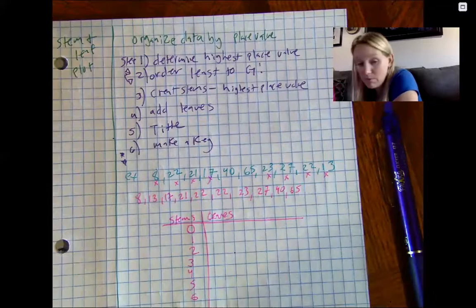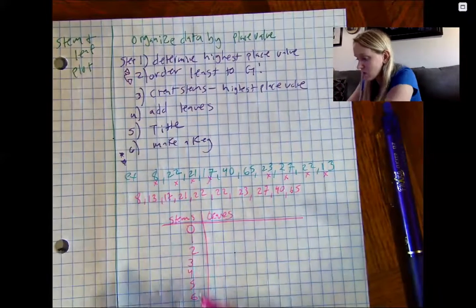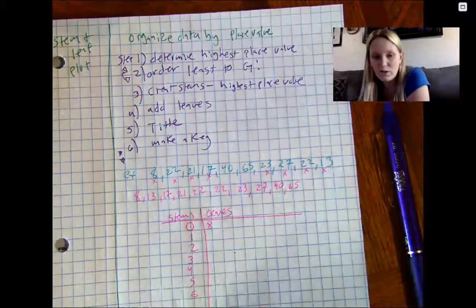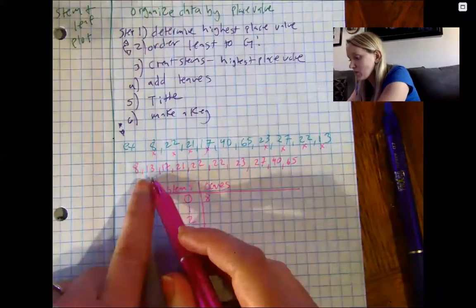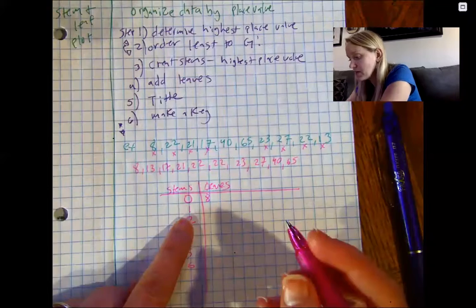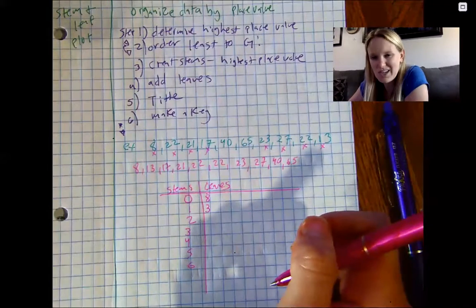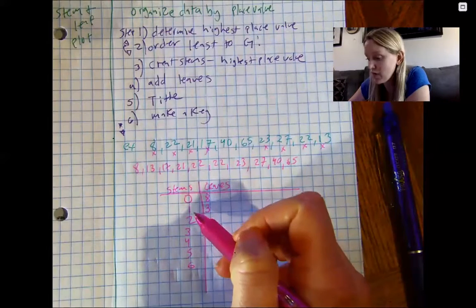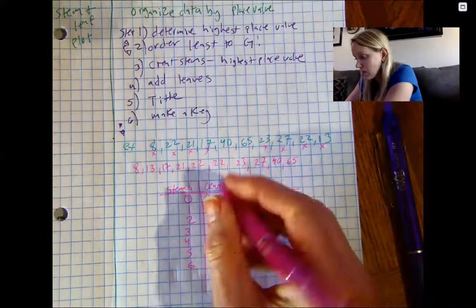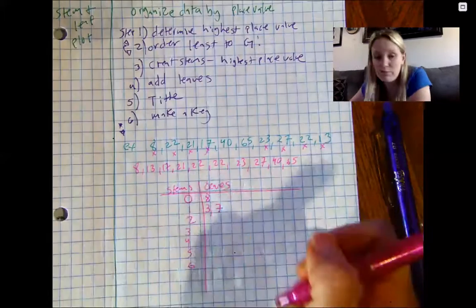Now this is the confusing part. To represent this 8, I have a 0 in the tens column and an 8 in the ones column. That's my leaf. To represent this 13, I have a 1 in the tens column and a 3 in the ones column. It's kind of weird just writing a 3, but that's the way they make this, to show that it's a 1, 3, a 13. Then I'm going to write a comma because then I have a 1, 7 for my 17.